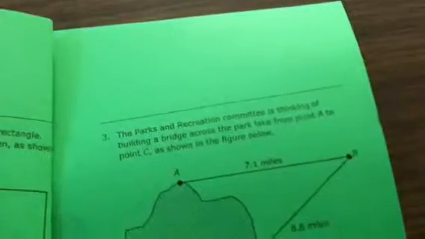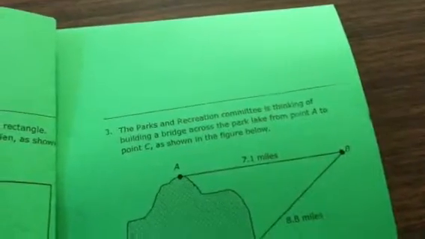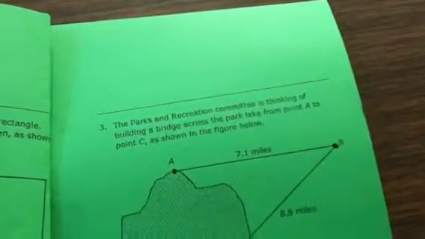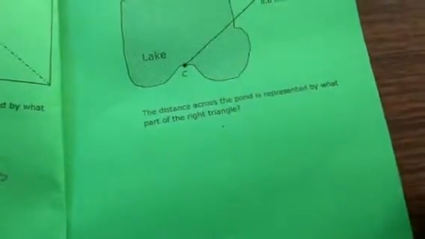10 feet. Alrighty, which brings us to number 3. The Parks and Recreation Committee is thinking of building a bridge across the park lake from point A to point C as shown in the figure below. The distance across the pond is represented by what part of the right triangle? Alrighty, what part is this?